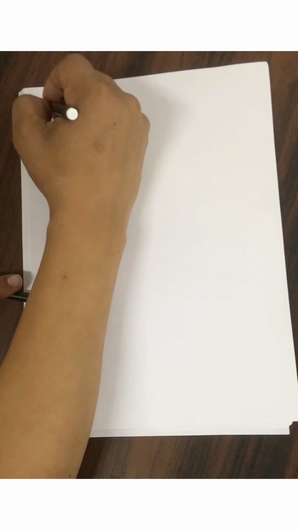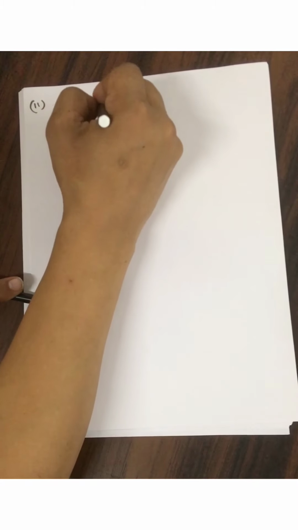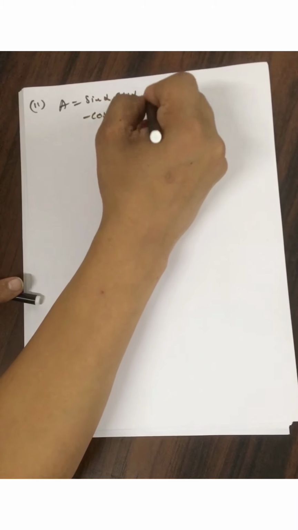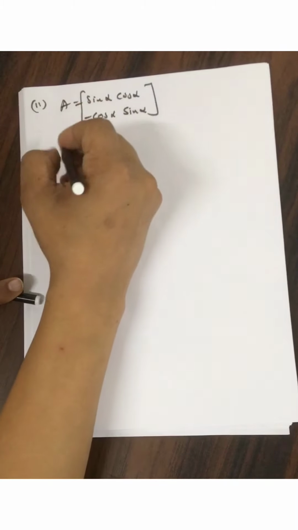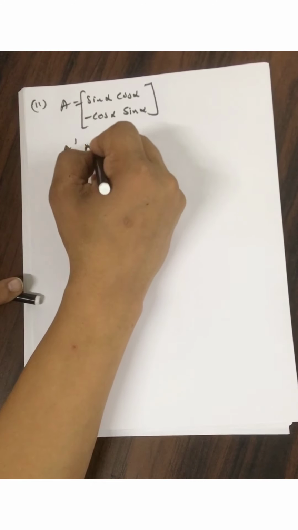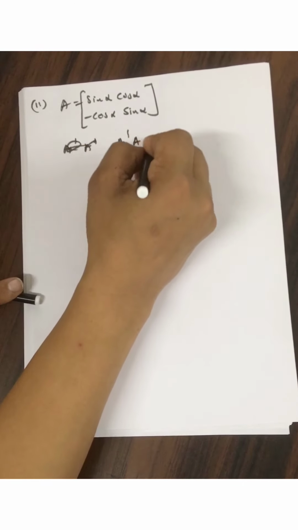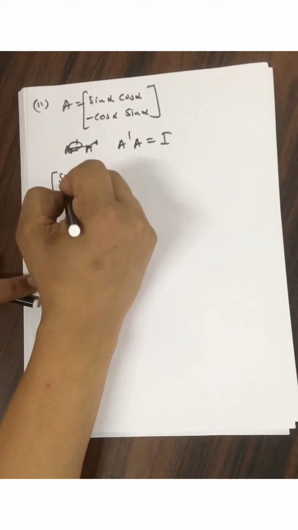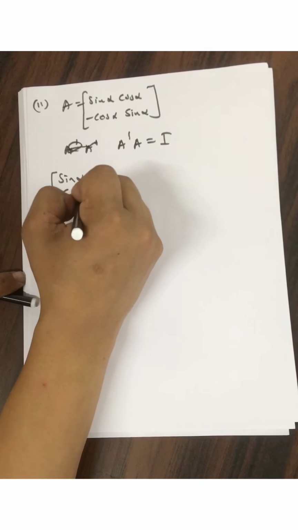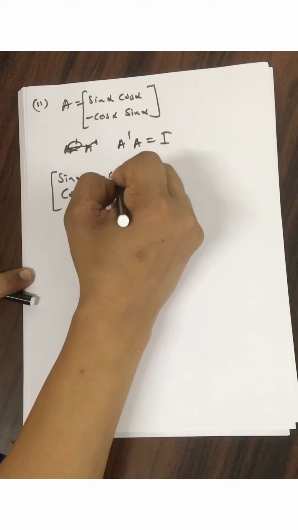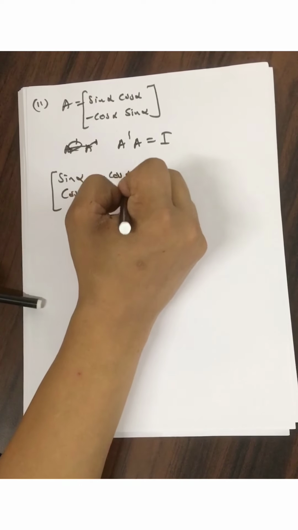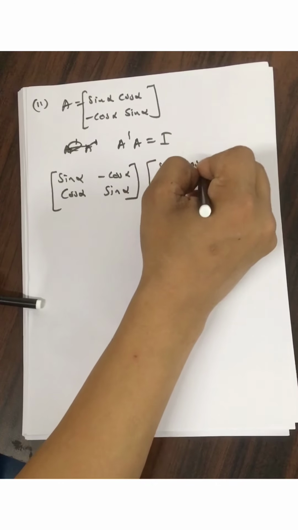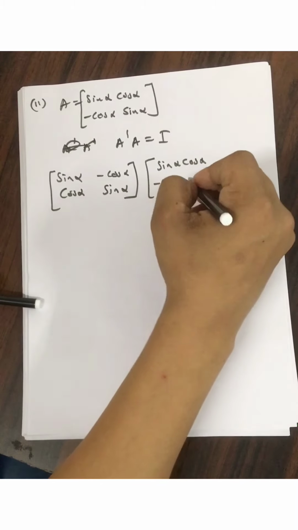One more question. Second part is also there. A is given: sin alpha, cos alpha, minus cos alpha, and this is sin alpha. You have to prove A transpose A equals I. The same process. What is A transpose? Row I am changing to column. Sin alpha, cos alpha, minus cos alpha, and this will become sin alpha. And second is A only: sin alpha, cos alpha, and minus cos alpha, and this is sin alpha.